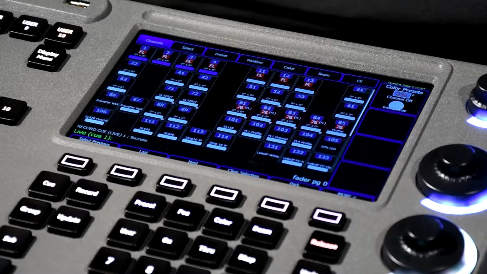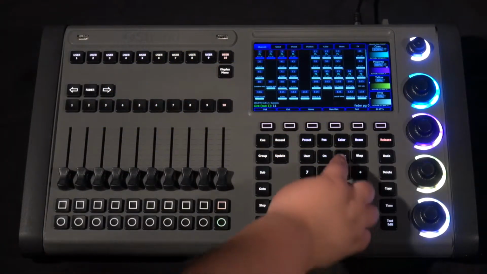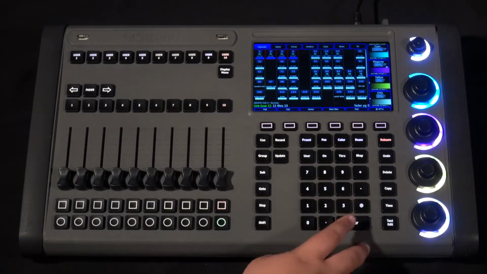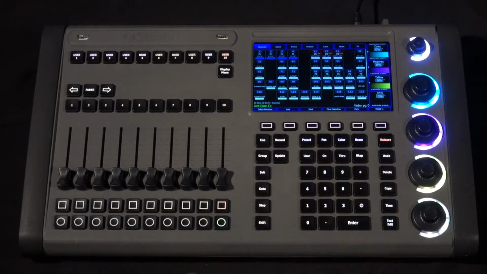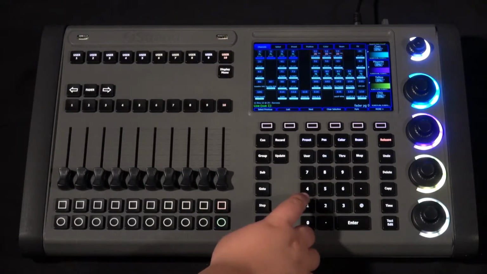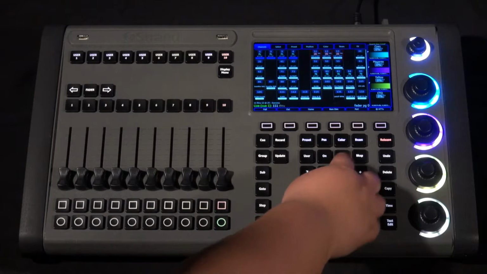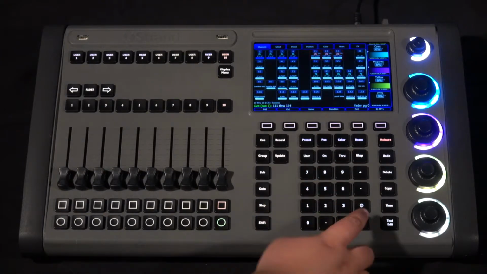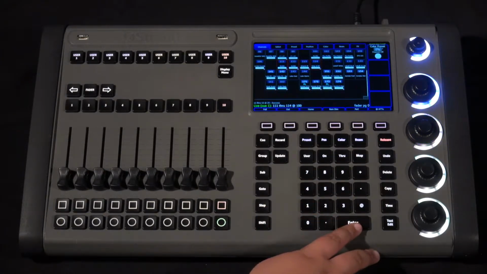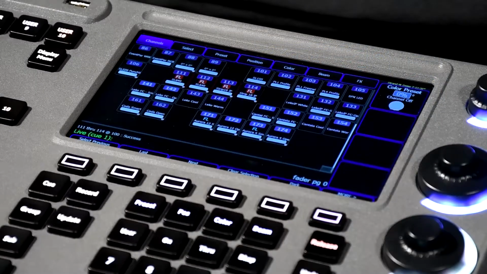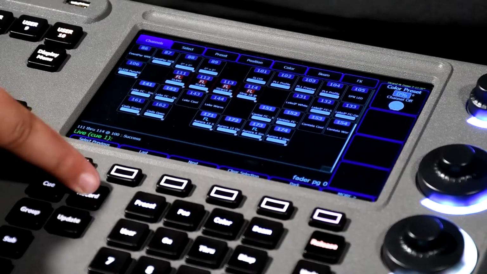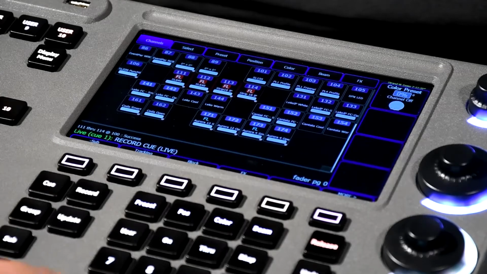So let's change a couple of other parameters and record another cue. 11 through 13 at 25. And let's add in 111 through 114 at 100. Enter. And now just repeat the process. Record, cue, 2.